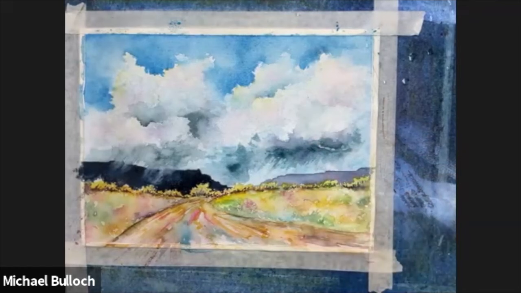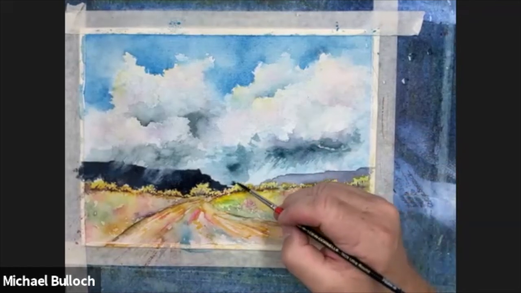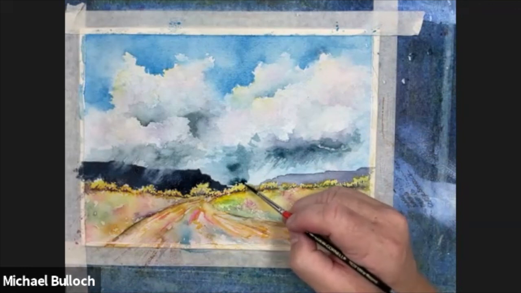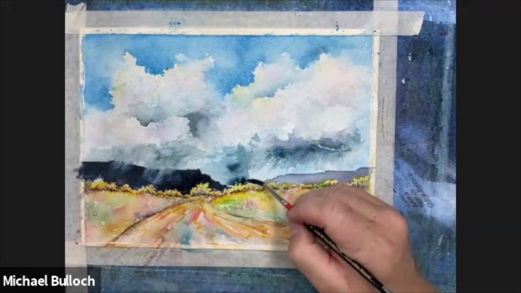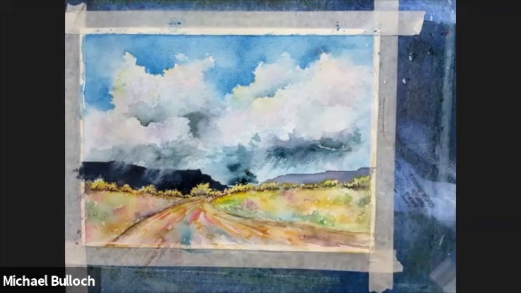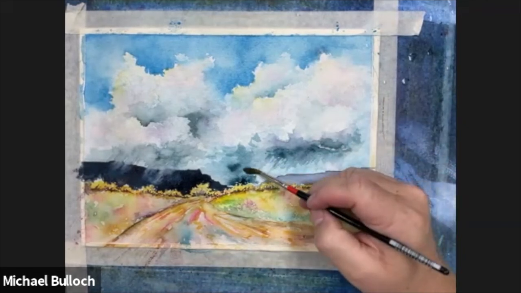Well, you know, this is an optional step. So if you don't want to do this step, it's okay. But I want this contrast here with the trees. I really want that little bit of trees to pop right there.